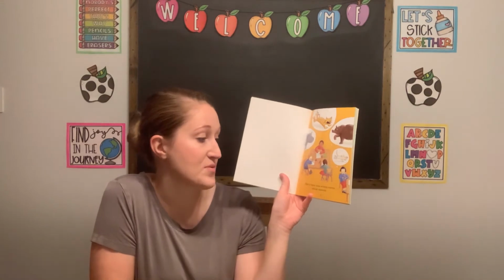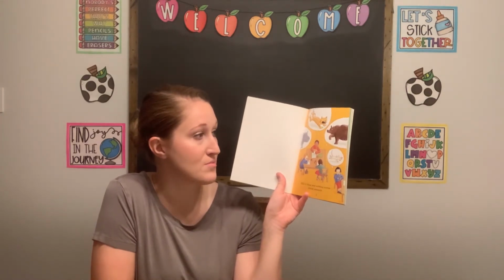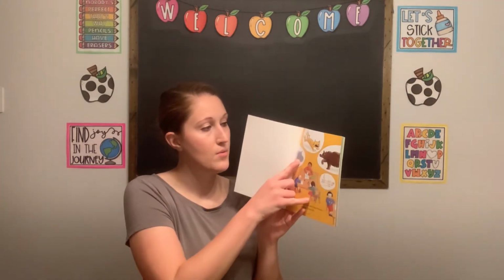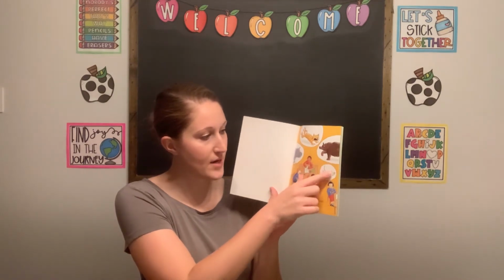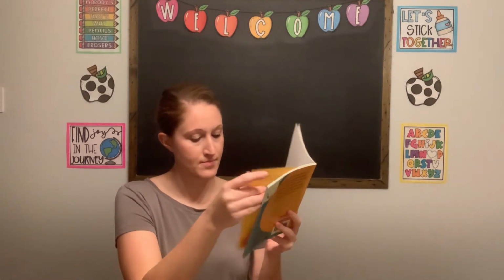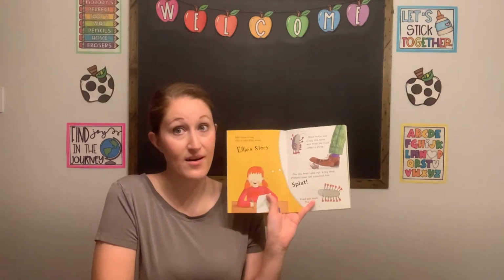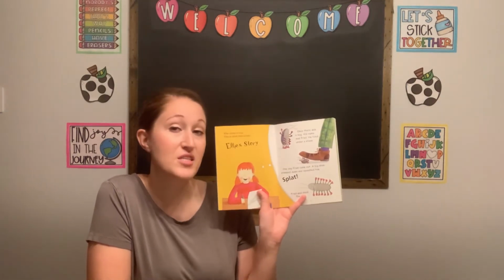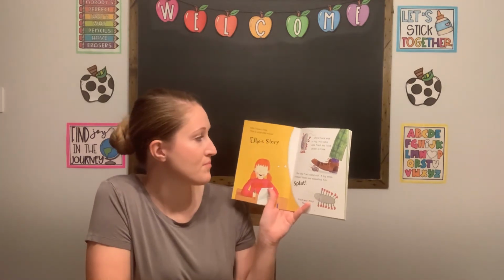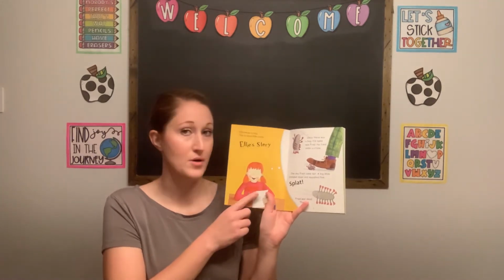That's not right. Ellie's class was writing stories about animals. Oh, I see a hippo, I see a cat, a bear, a mouse. Ellie chose a bug. This is what Ellie wrote. Ellie's story.